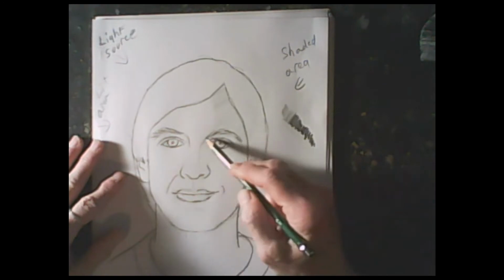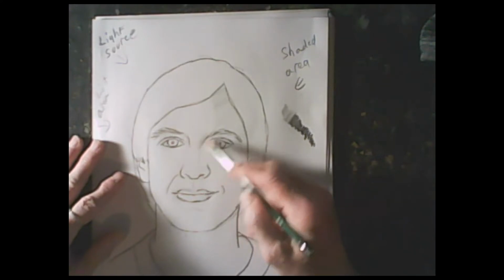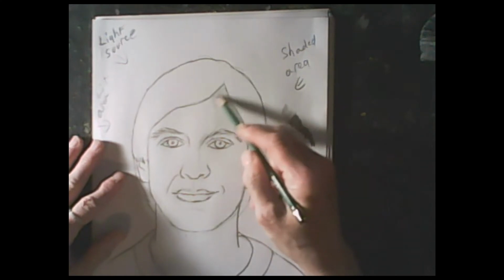And all this area right here has shadows. So we'll just very lightly do the shadow, okay? Make it a little bit darker so you can see what I'm doing here.